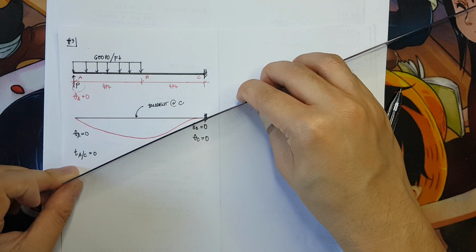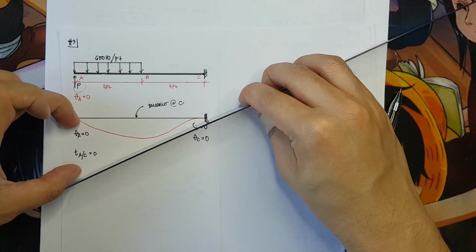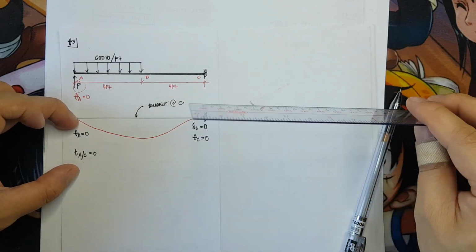Hindi tayo nakagawa ng straight line to create the relativity. Okay?